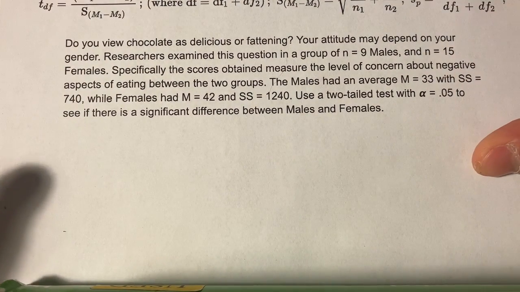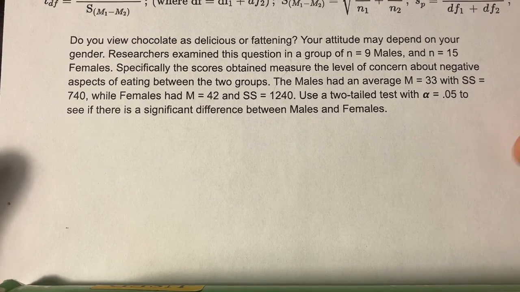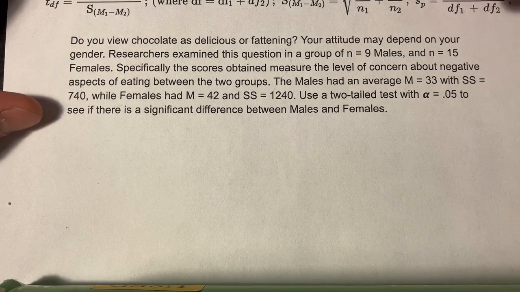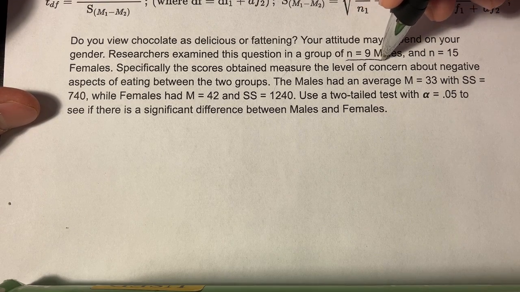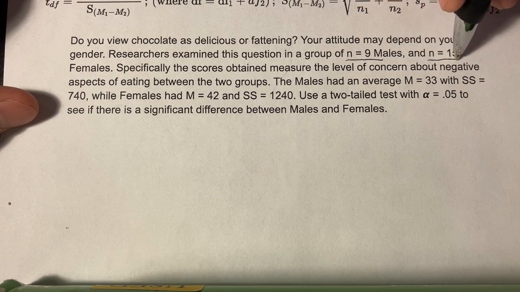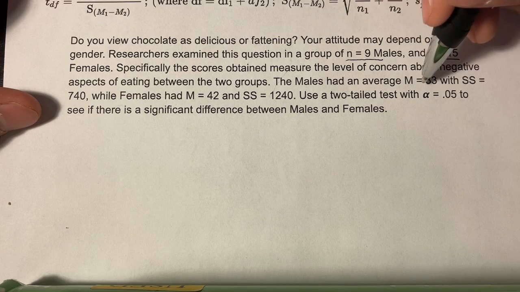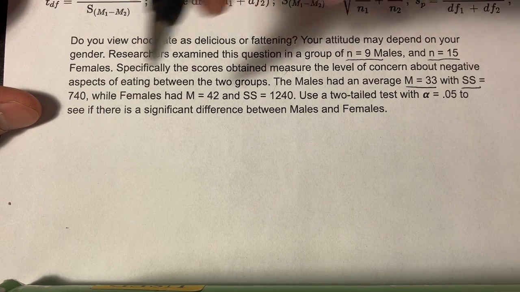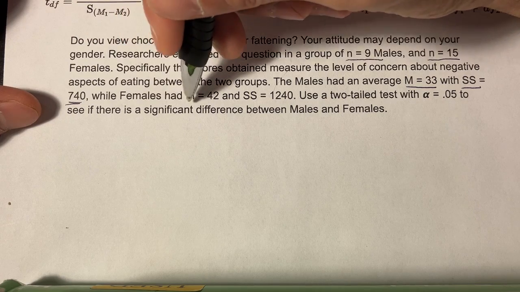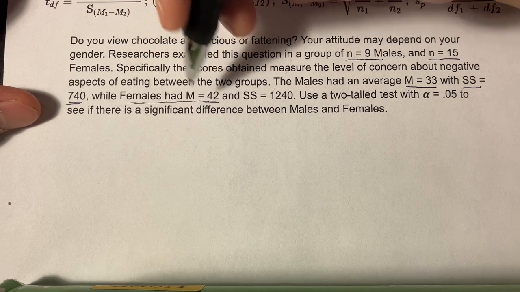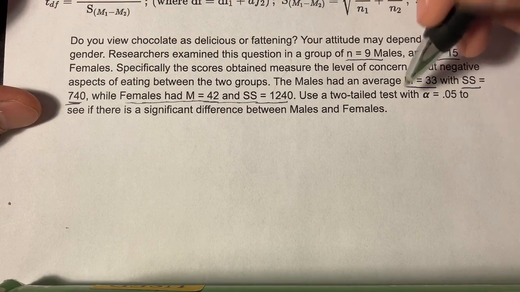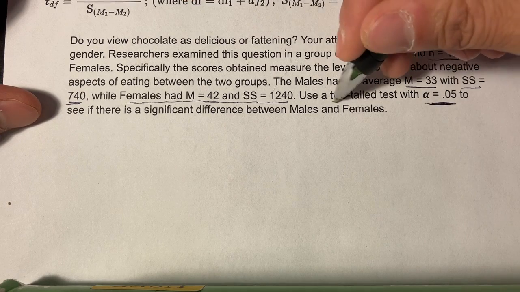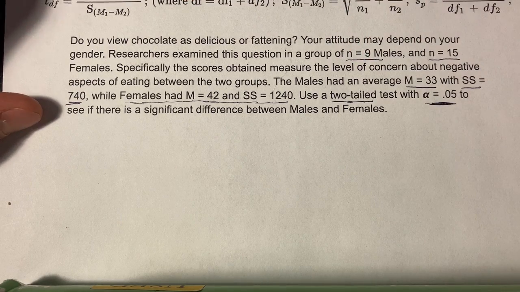We're always going to start with stating the null and the alternative hypothesis, but right now let's just underline the information that we know we're going to need. So we're going to need the sample sizes. We're going to need the means and the sum of squares for each group, and the female mean and sum of squares. And we're going to need to know the alpha level as well as the type of tail.